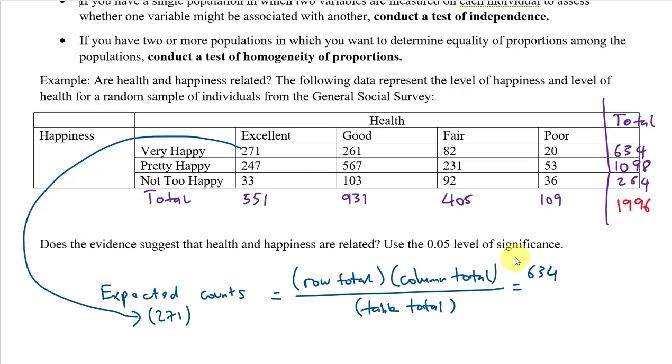The column total, you go in the vertical column, you get 551. And the table total is the red number, the total of everything, 1996. If I do that, I should get the approximation 175.017. And that is the expected count.